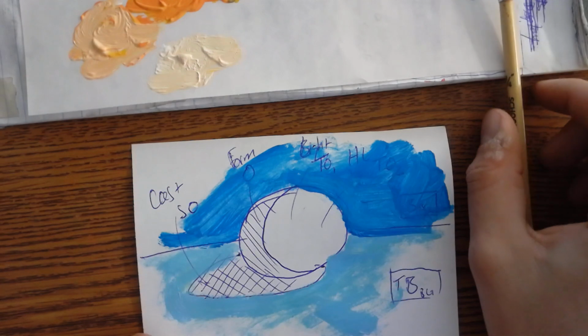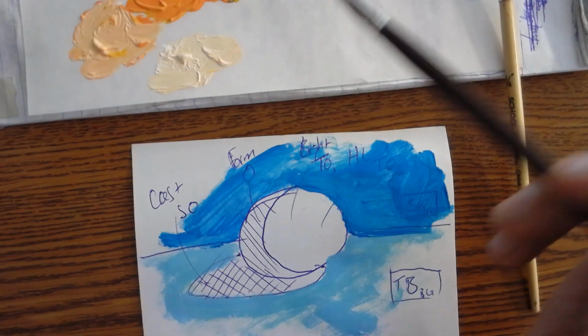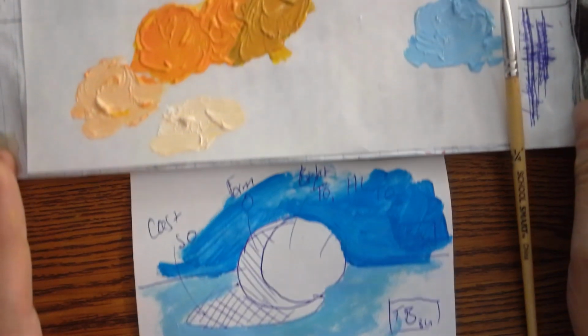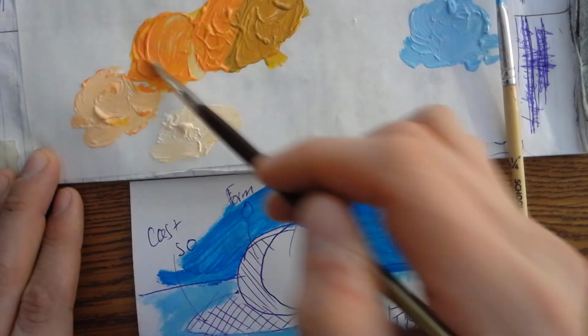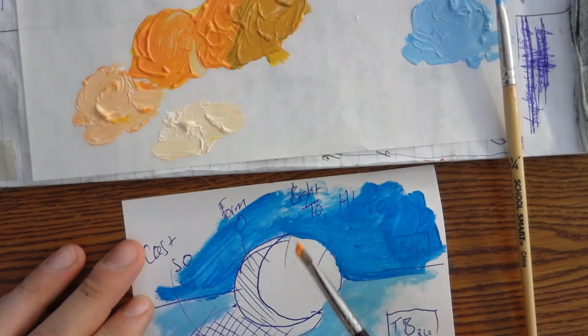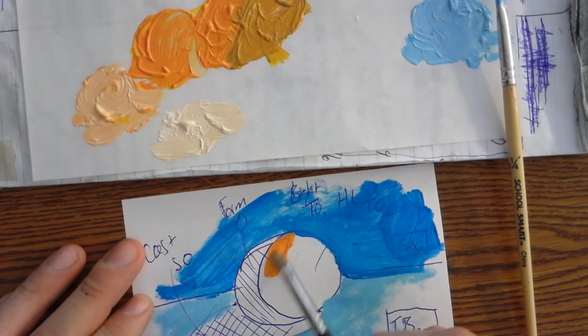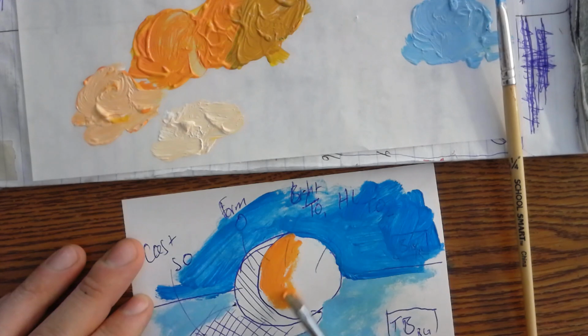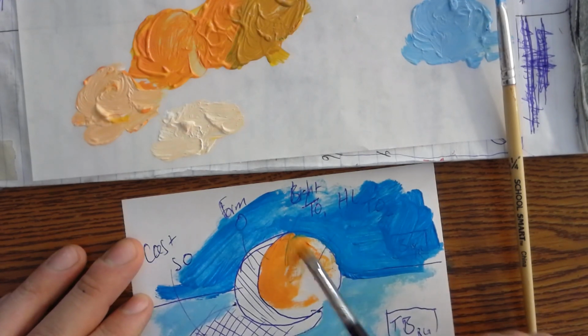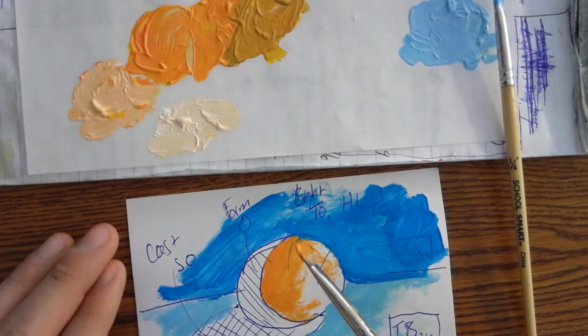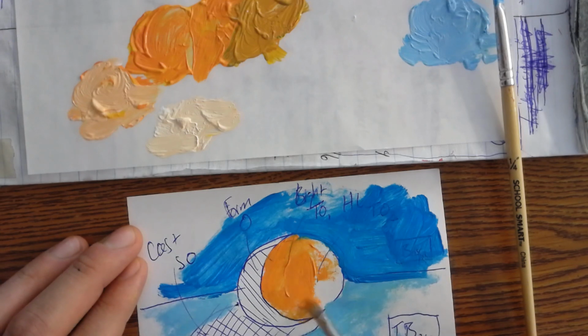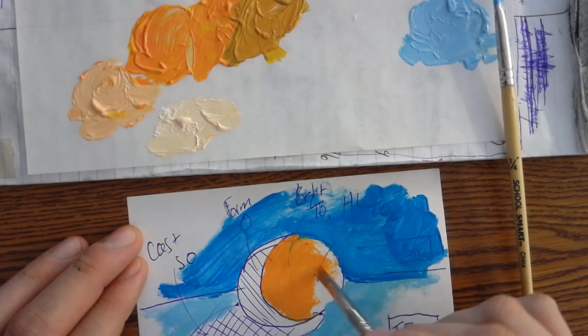So I would clean my brush, and then I'm going to start with my base orange first. Okay, this is just how I'm going to do it. This way I don't have to clean the brush as much. And I'm just going to place my orange down. Okay, so just placing the orange on the light side. So this is, again, just a secondary color orange.